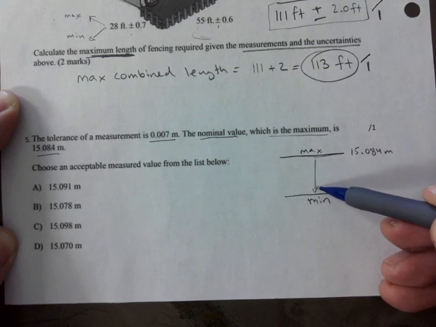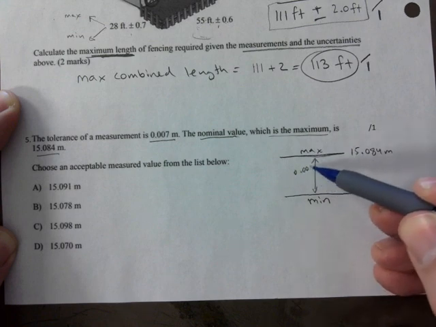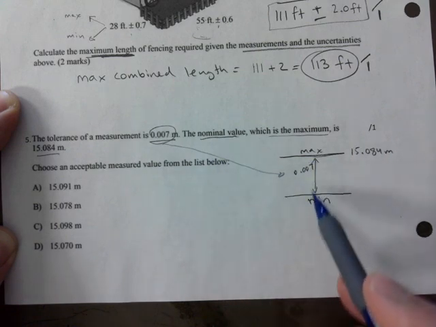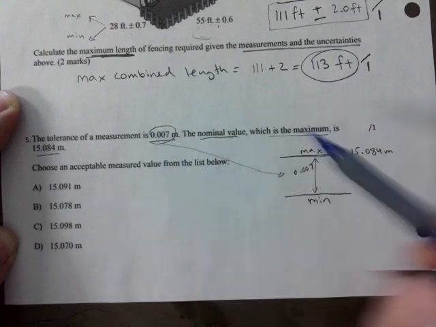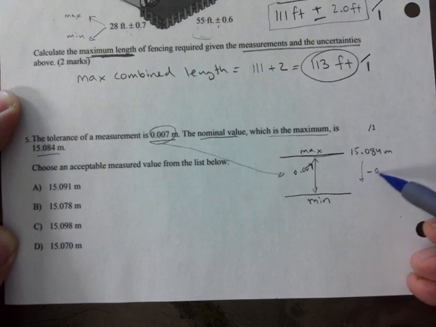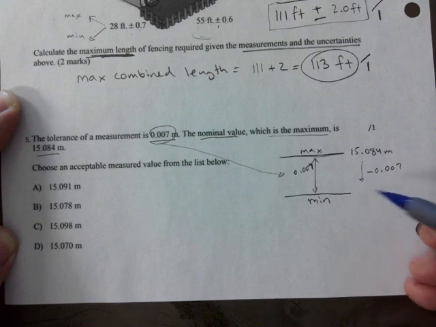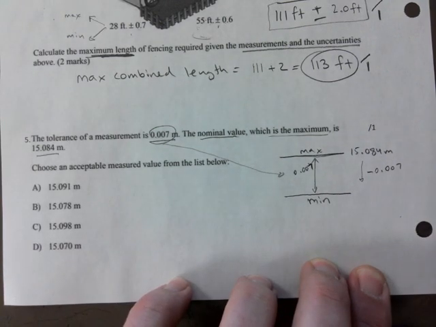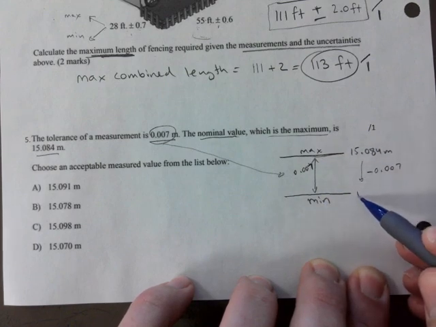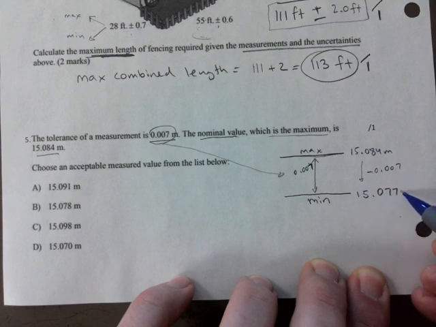We know that this is tolerance, 0.007. The tolerance is the difference between the max and the min, right? Because remember, to get tolerance, we subtract max and min. So this is the difference. So what we do is we go minus 0.007, this minus 0.007, to get my lowest value. And if you didn't know when you looked at this, now you know: tolerance is always in between. So this gives you 15.077 of a meter. So this is your max, this is your min.